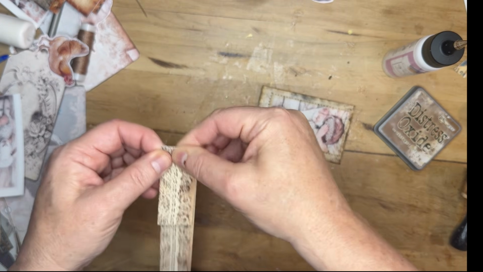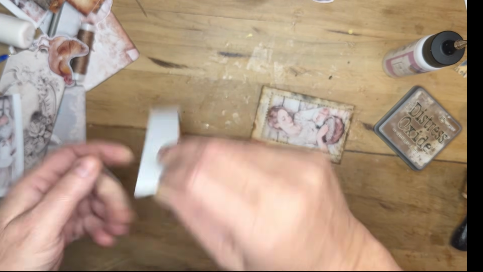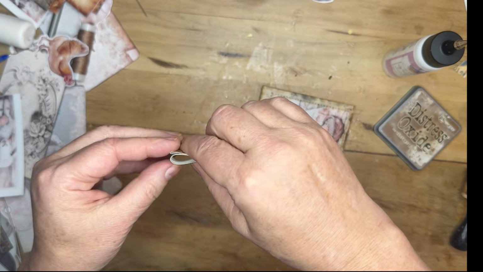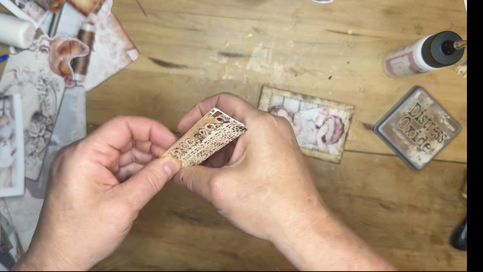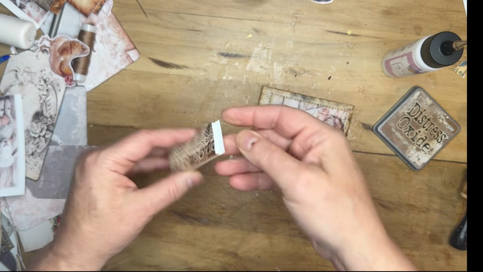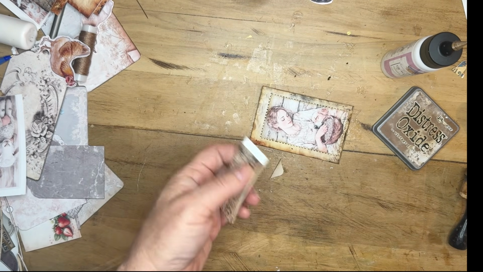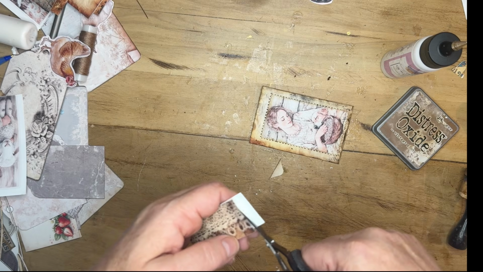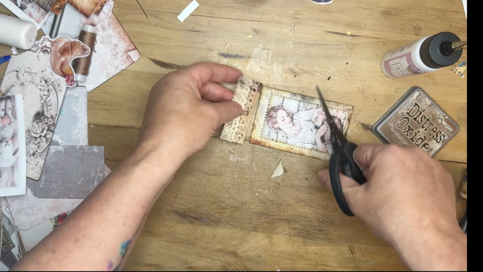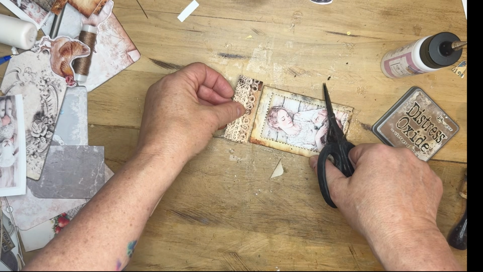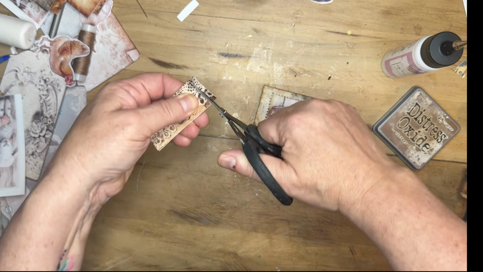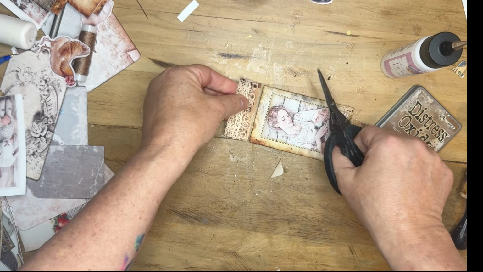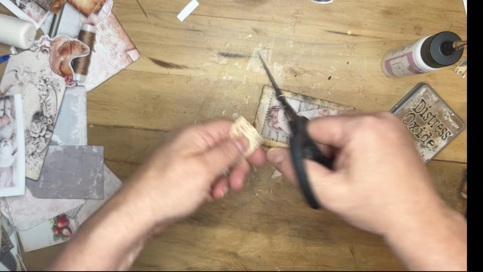Just going to make a couple more that's a similar size so that I can do them at the same time and use up the scrap and have it for later. I think it's too long. So do a little bit better job than me at measuring.